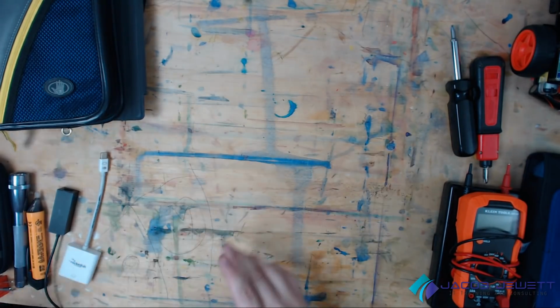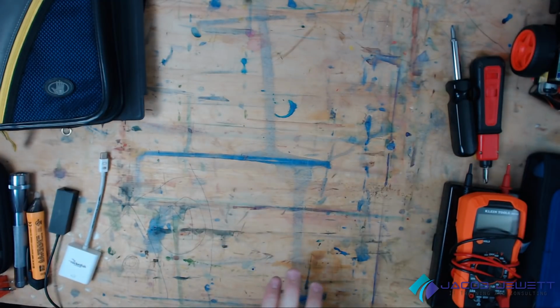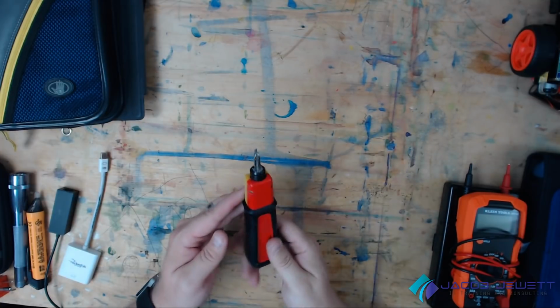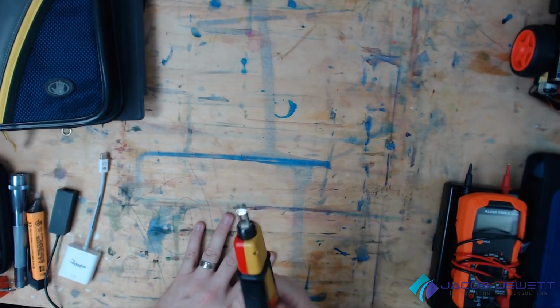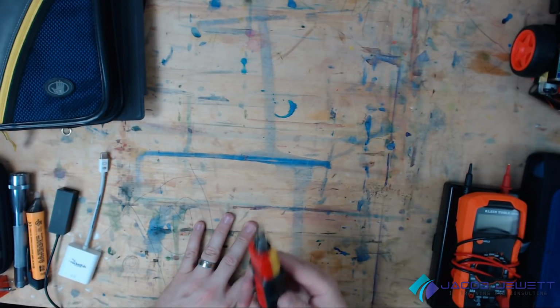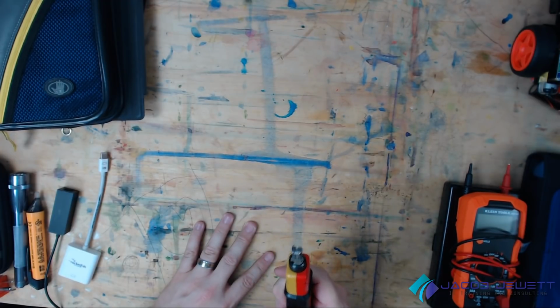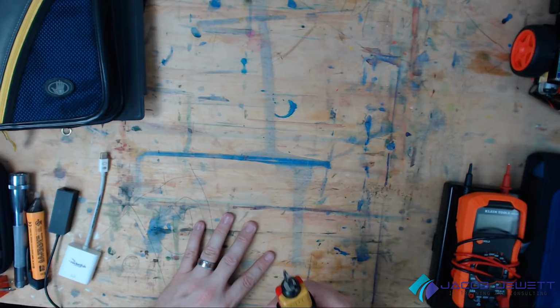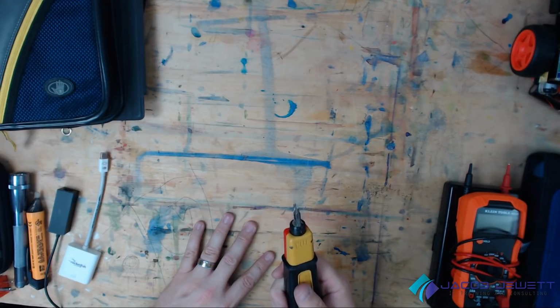Now again, these are all in my backpack, basically anywhere I go. So we have an impact tool. This impact tool is for terminating Cat5e cable for networking. Also, you can terminate on punch down blocks. You can terminate phone cable and things like that, and I've had to do a lot of that in my career.